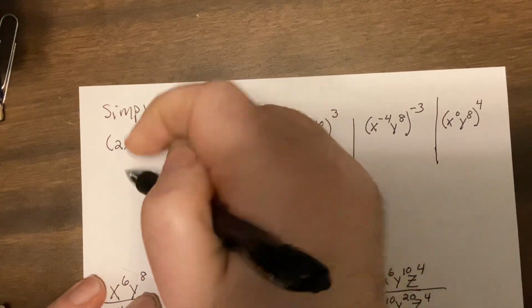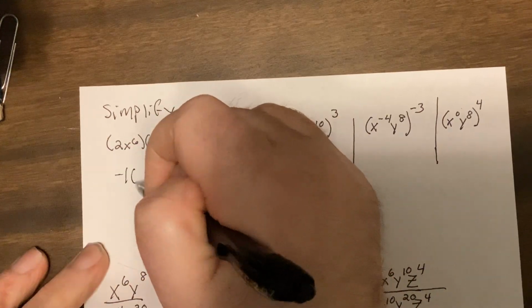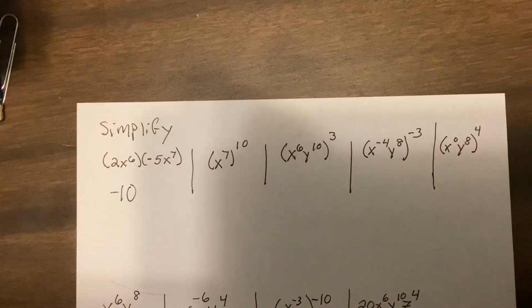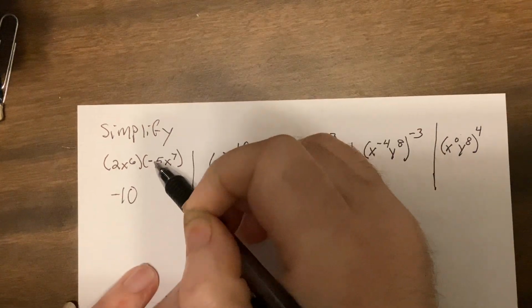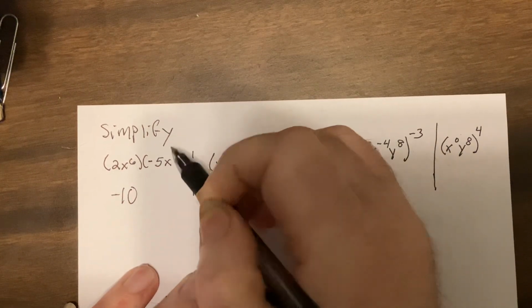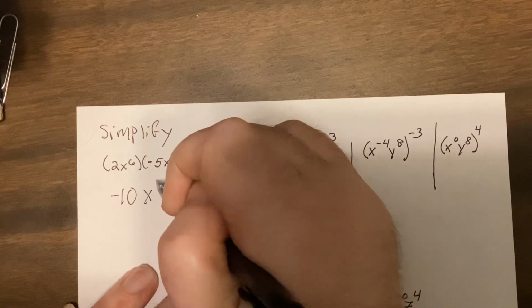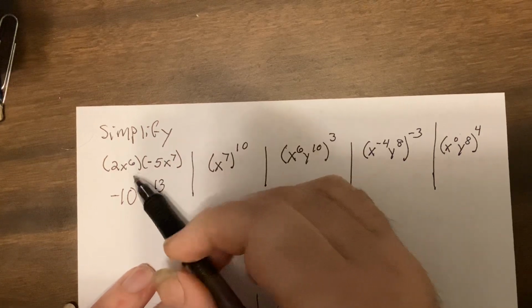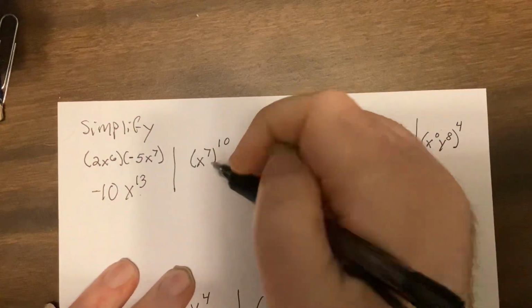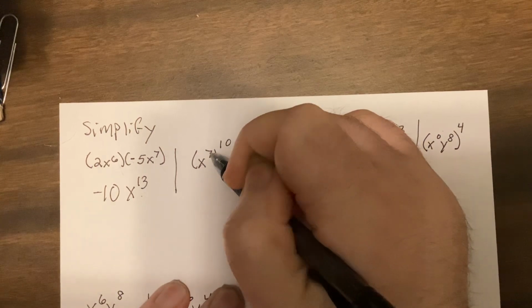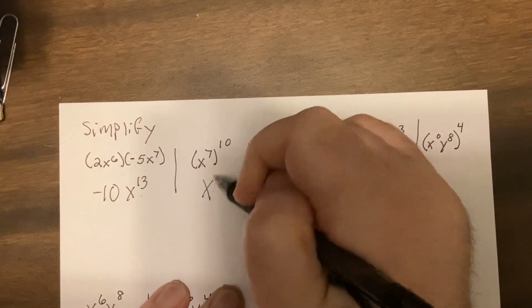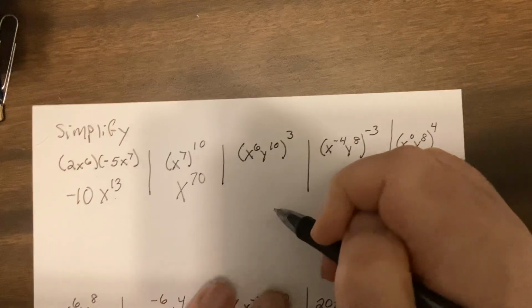2 times -5 is -10. Notice no moving up and down, because it's the number in front that's negative, not the power. When you multiply two things same base, you add the powers. This one, when we have a base to a power raised to another power, you multiply the powers.